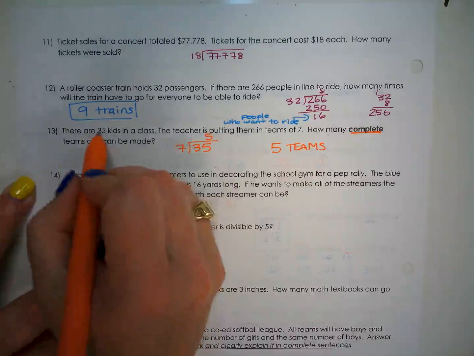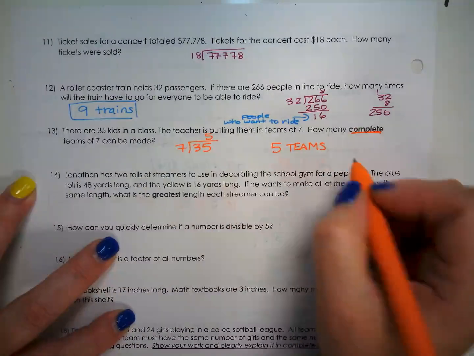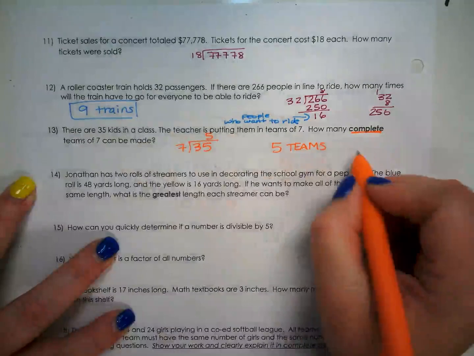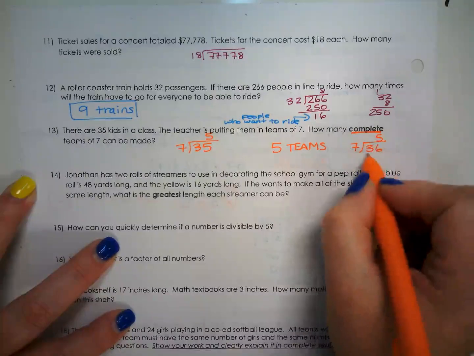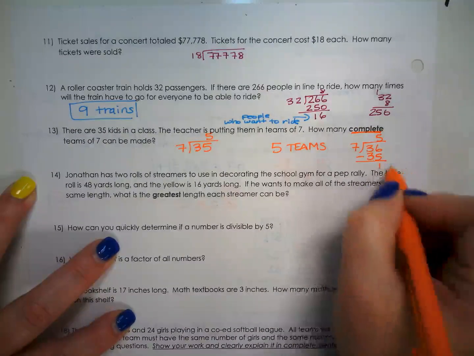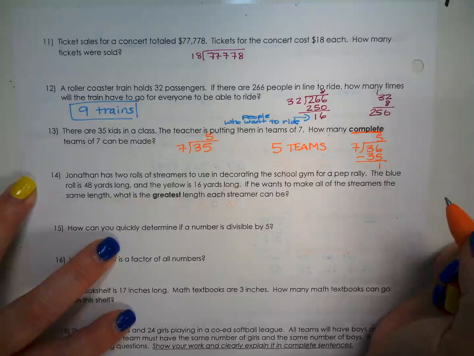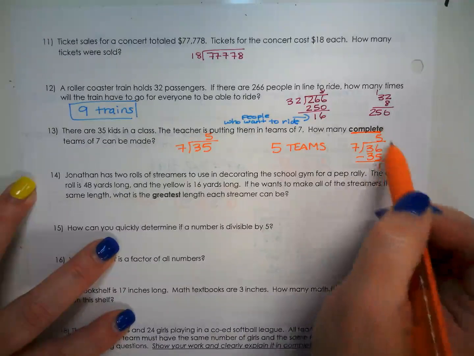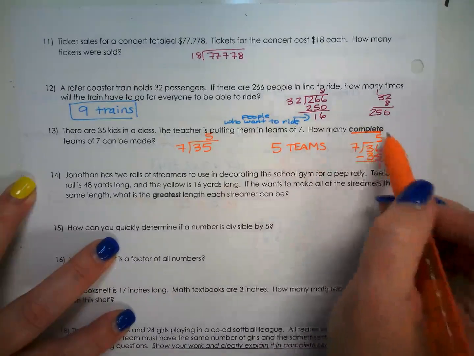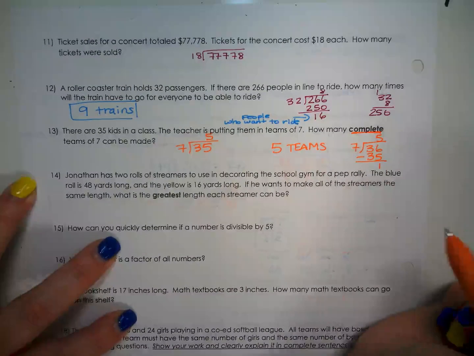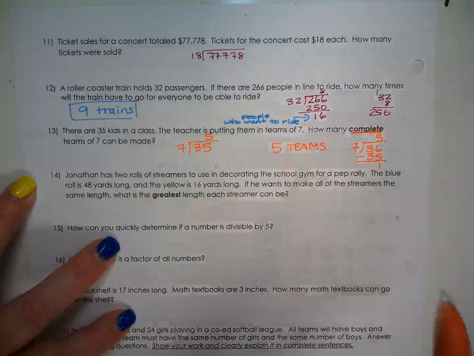This should have probably been a 36. And in the event that it was, if this was 36, it would be 7 into 36. And that would still go 5 times. But we would have 1 kid left over. Okay? And so if they're only in teams of 5 or 7, then we can only make 5 complete teams. And we'll have another kid who probably has to work with the teacher.